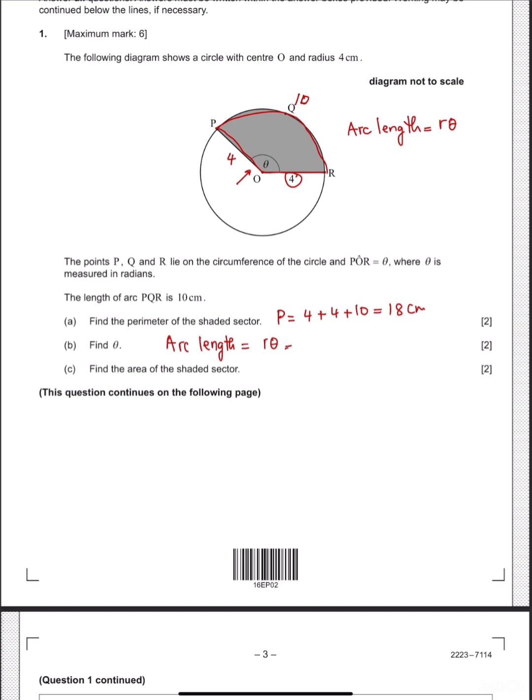We want to find theta, so theta equals arc over radius, and that will be 10 over 4, which is 2.5. But this 2.5 is in radians, not degrees.